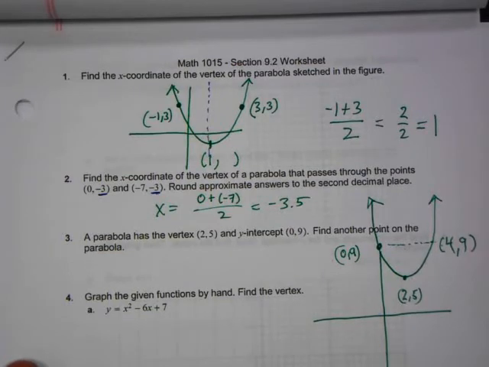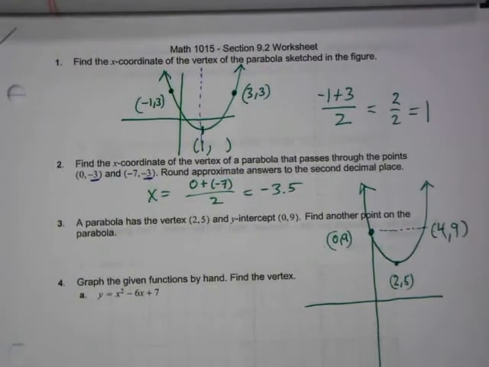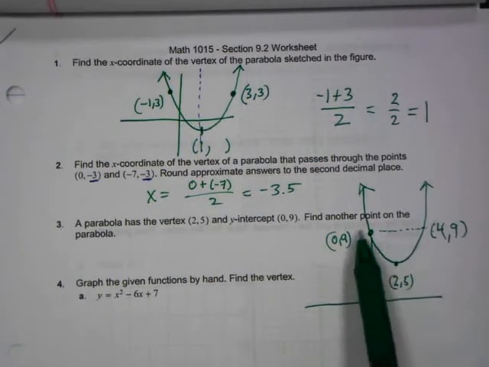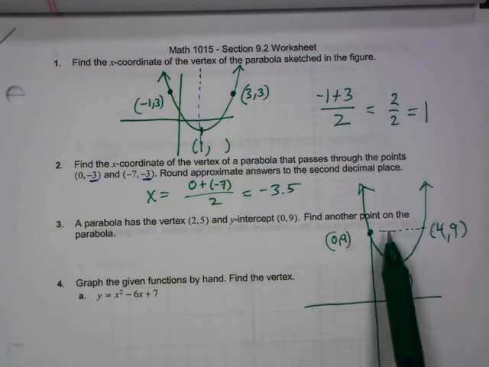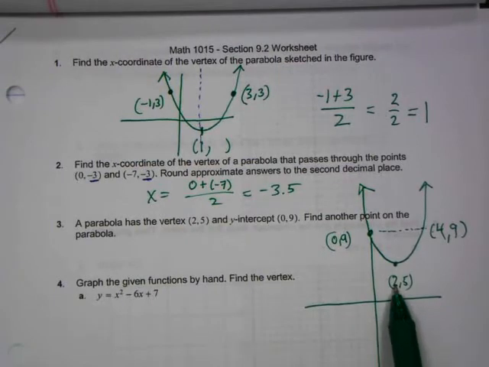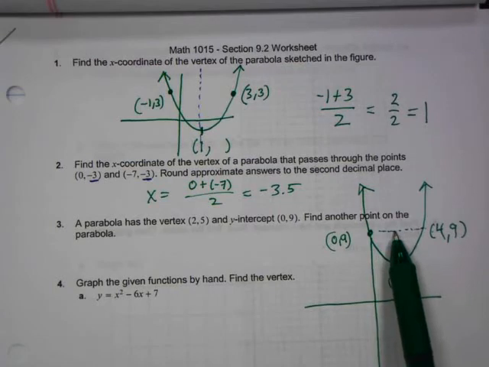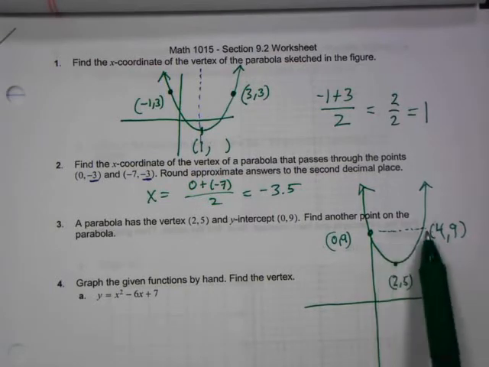Questions on that? How did you get 4 again? I know the y has got to be 9. So I started here. To go from here to the middle, how many steps would I have to take? I'm starting at 0, and I'm ending at 2. That's 2 steps. So to get over here, I've got to take 2 more steps. That's the symmetry of the parabola.